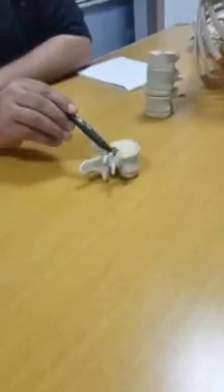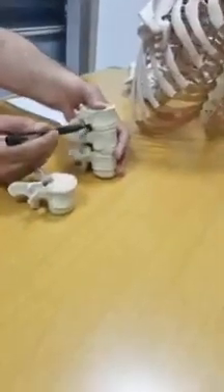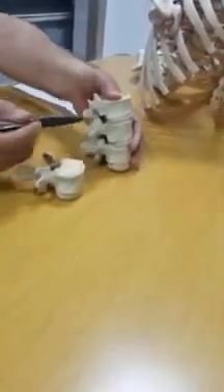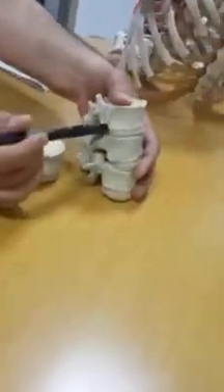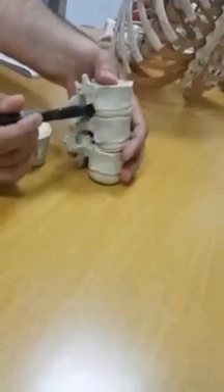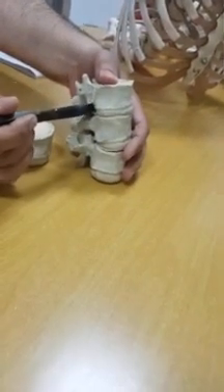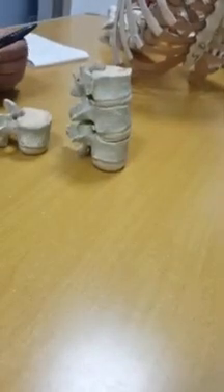The pedicle is notched superiorly and inferiorly, here and here. So when these notches, the superior and the inferior, come together, they form a foramen where the spinal nerve is going through. We call it the intervertebral foramen, for the passage of the spinal nerves.